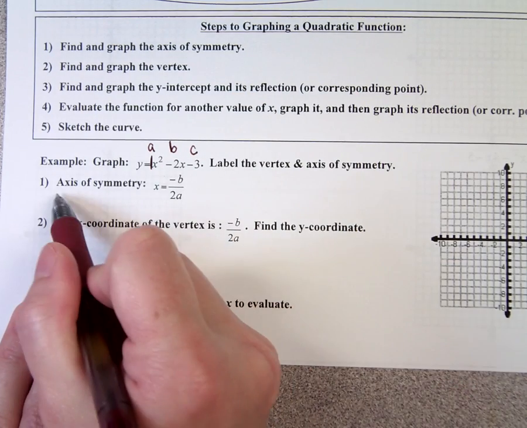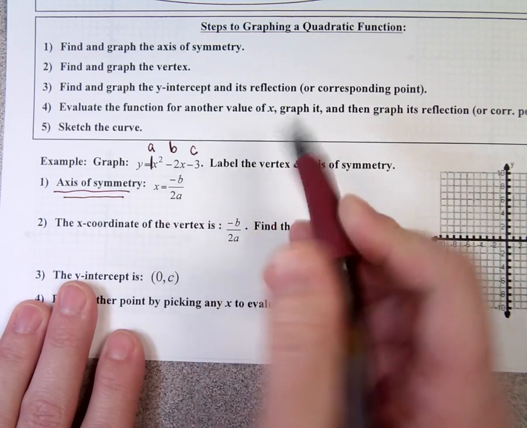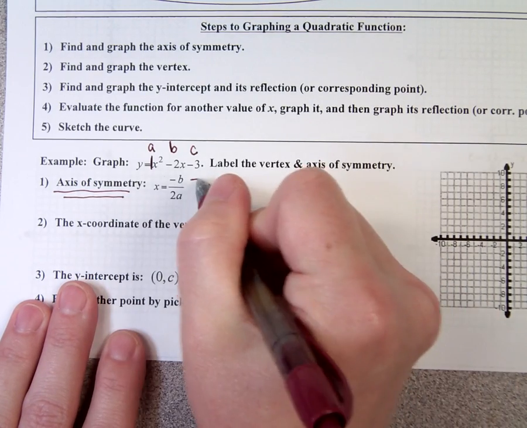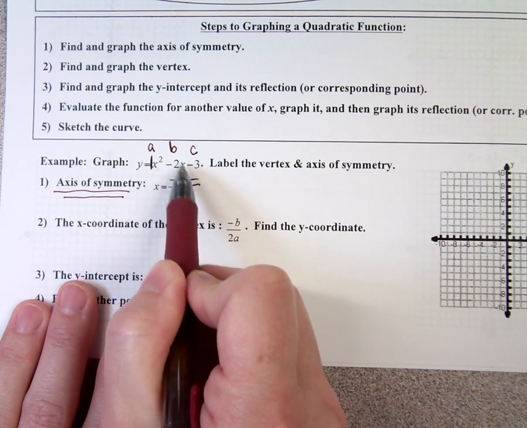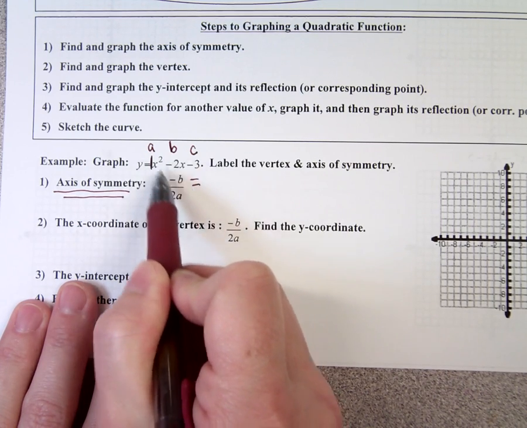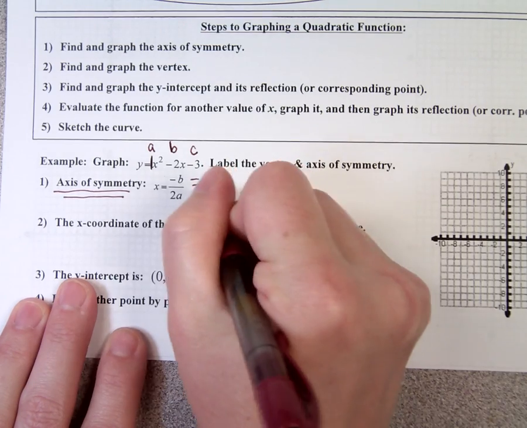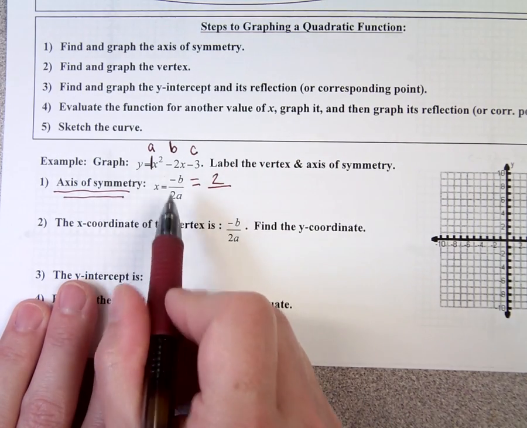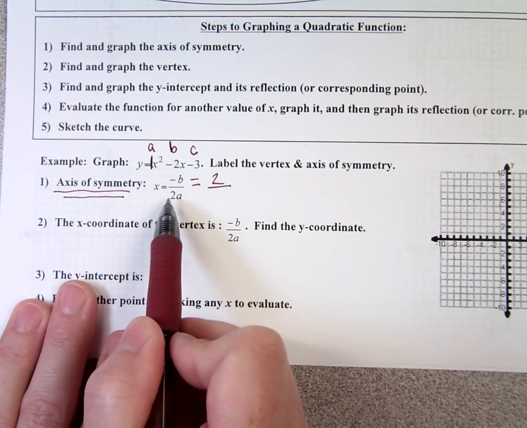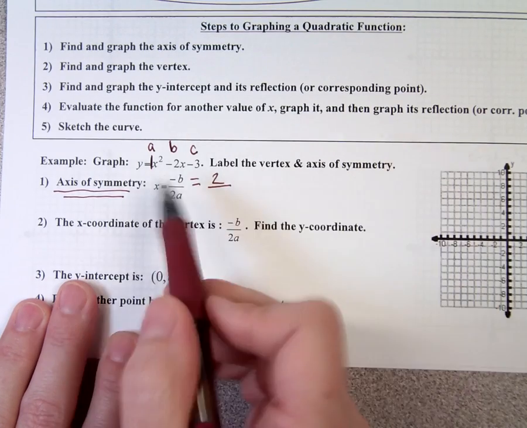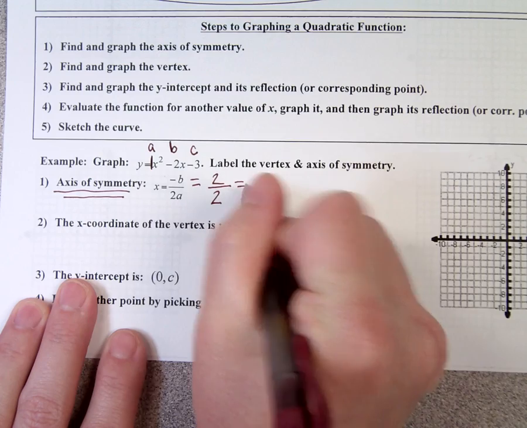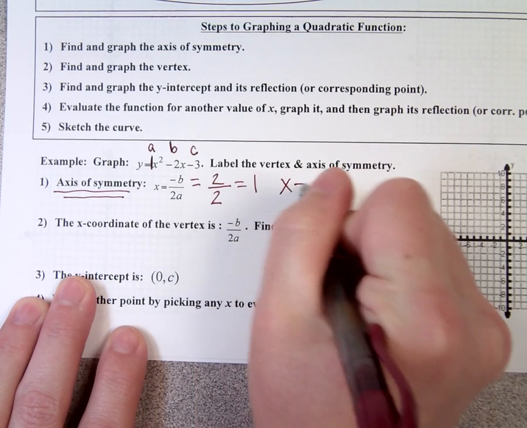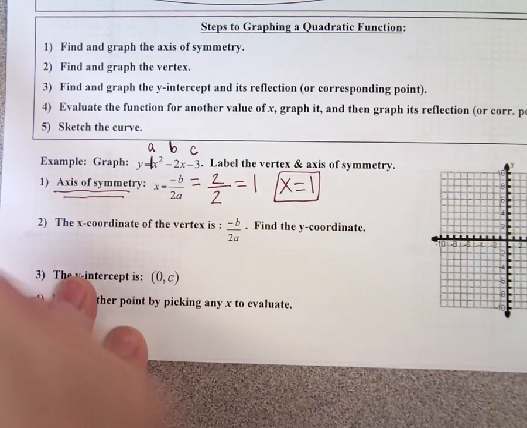Okay, so first thing we're going to do is find our axis of symmetry, and I want to see if we can do some of this in our heads. So this wants us to take the opposite of b. So what would the opposite of b become? A positive 2. And then let's see if we can do 2 times a in our head. A is a 1, so what would 2 times a give us? 2. And then what's 2 divided by 2? 1. All right, our axis of symmetry is x equals 1.